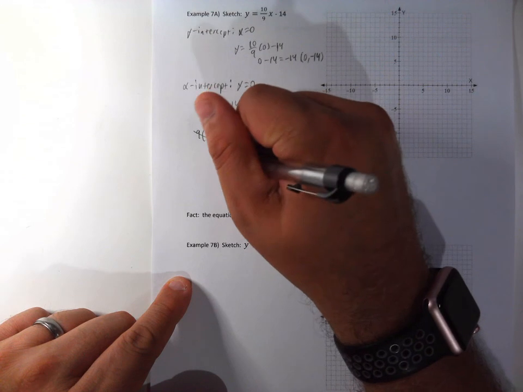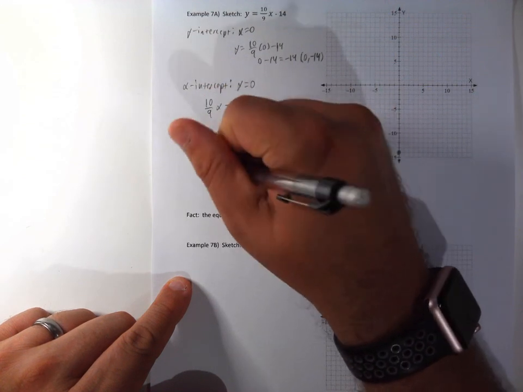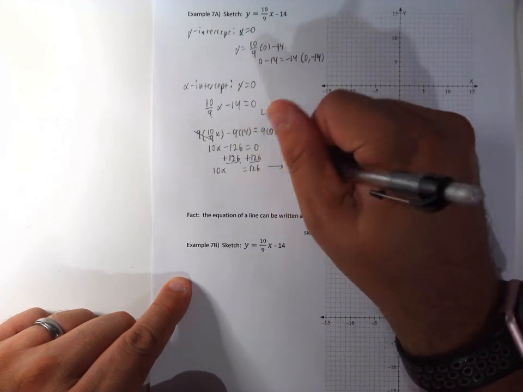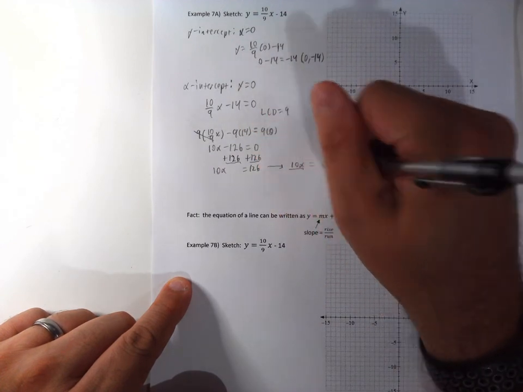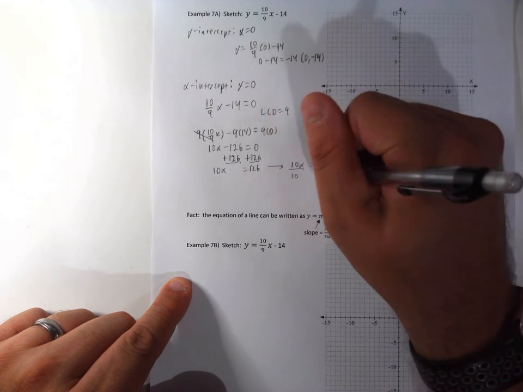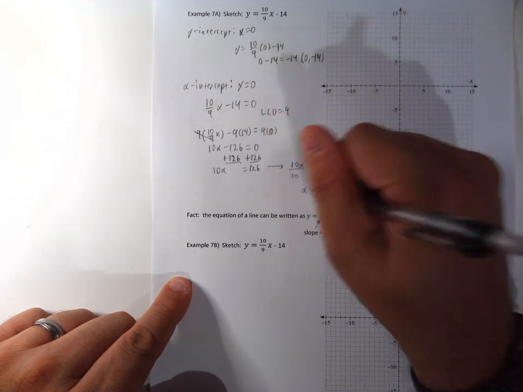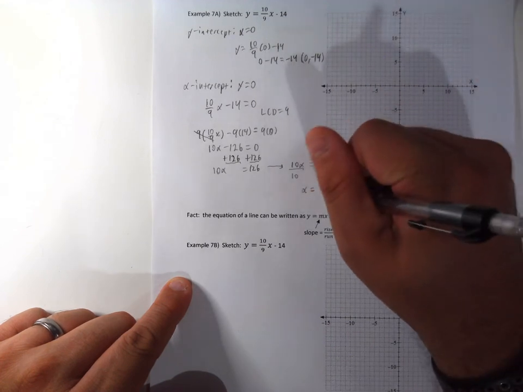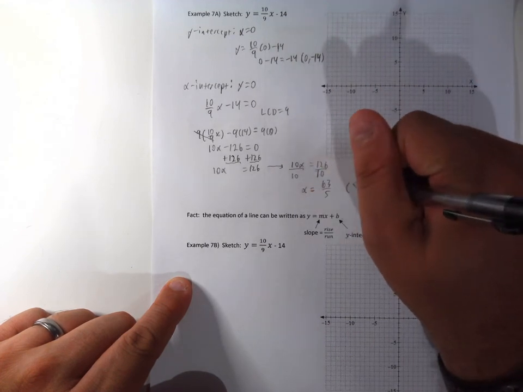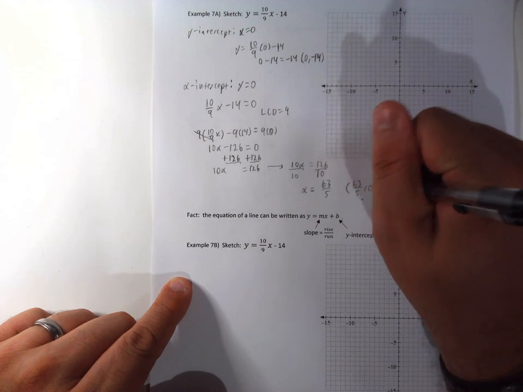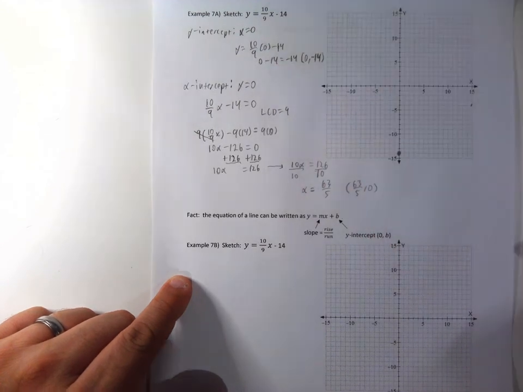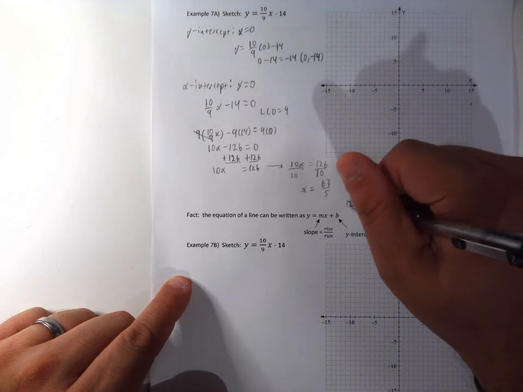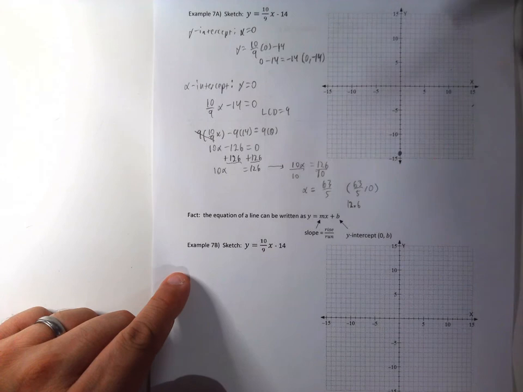Add 126, and 10x is 126. I'm going to copy this over here and divide off the 10. And x equals, top and bottom are divisible by 2, 63/5. So the x-intercept is 63/5, 0, because the y-coordinate is 0. That's not very useful for graphing purposes, so I'll just tell you that's 12.6 as a decimal.